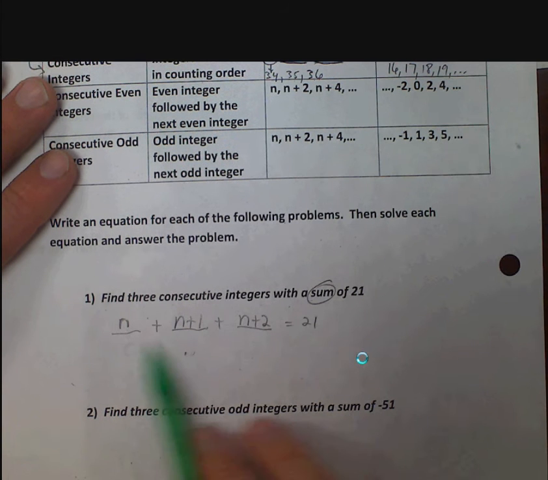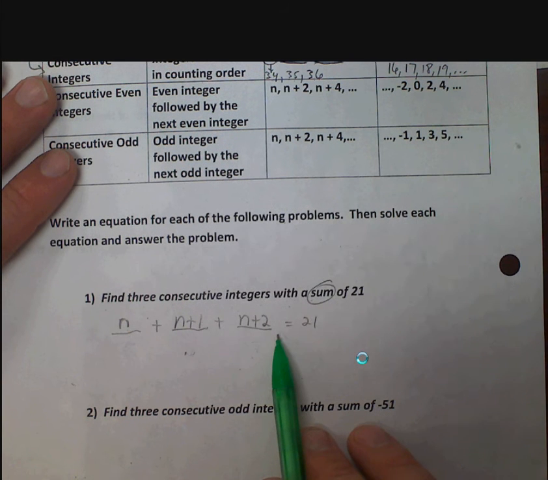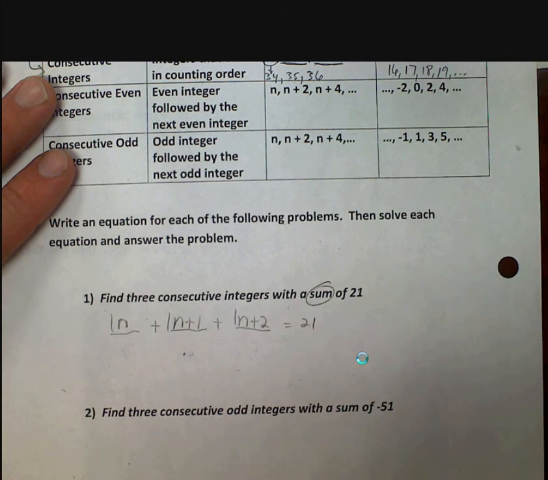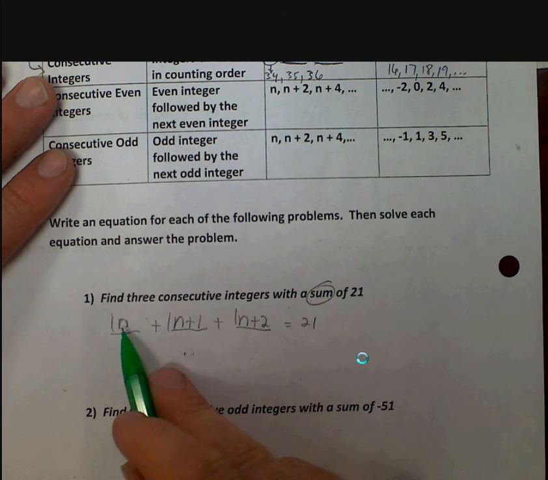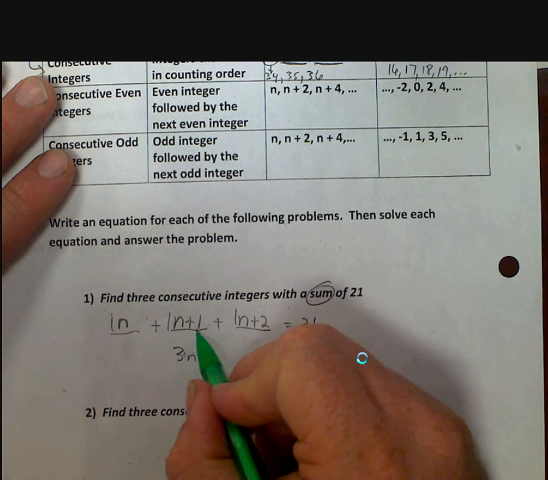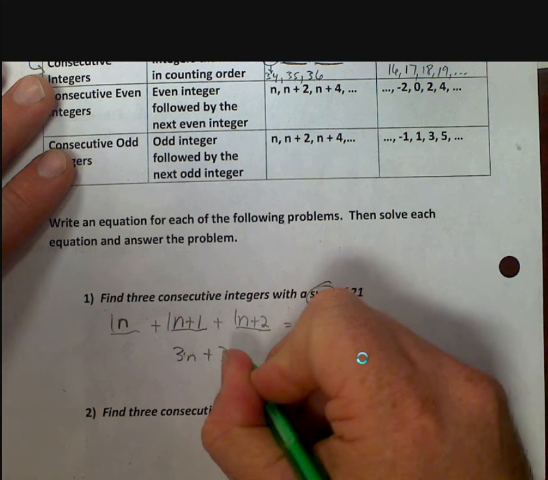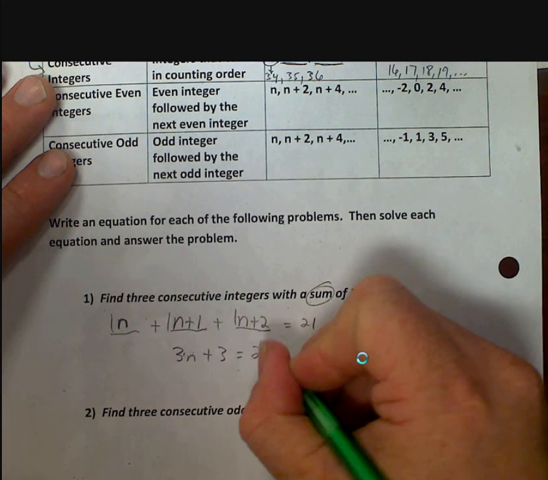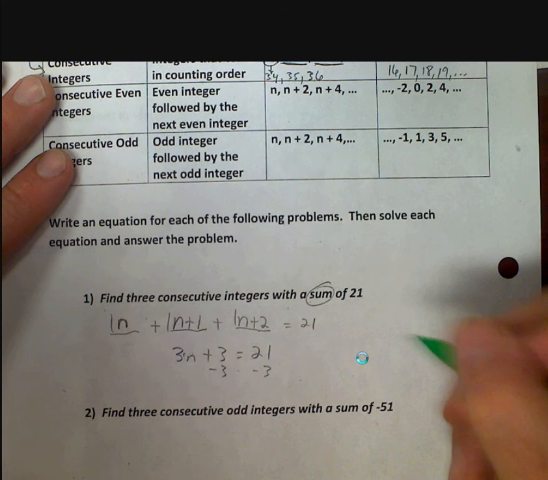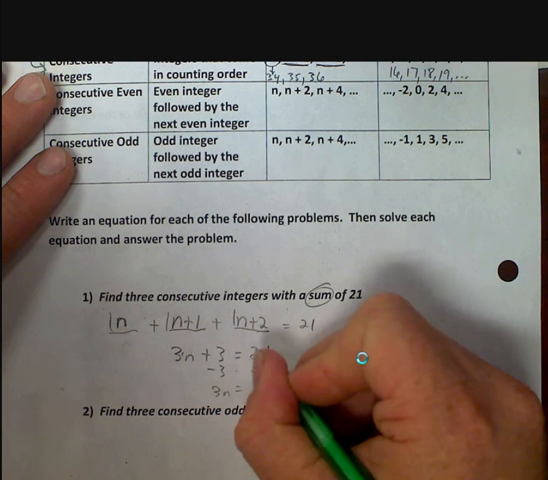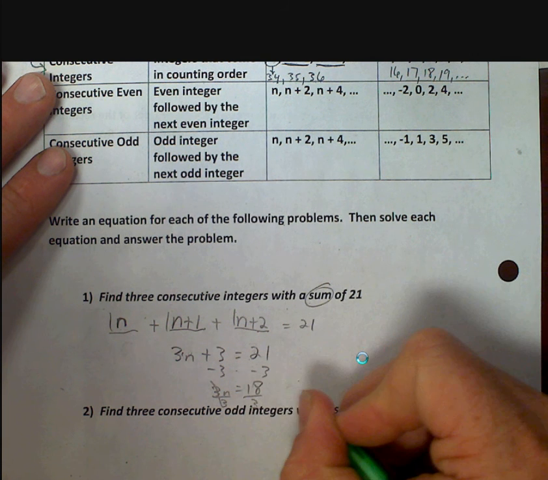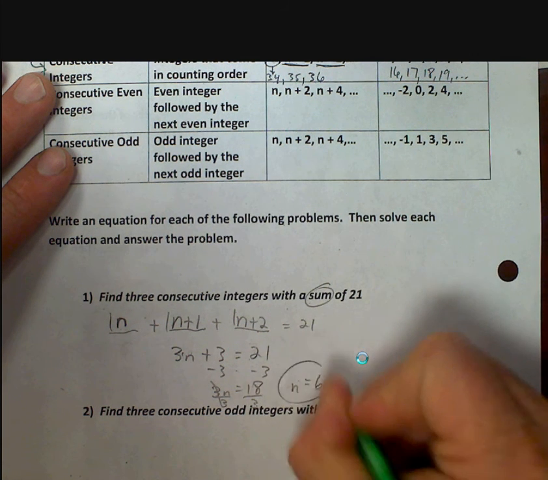So now we've actually seen this before. This is just an equation. So I know that I can go ahead and combine like terms. 1n, 1n, 1n is 3n. 1 plus 2 is 3. Now I can solve. Minus 3, minus 3. 3n equals 18. Divide by 3, and n equals 6.